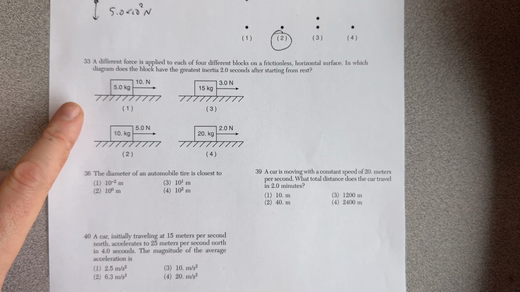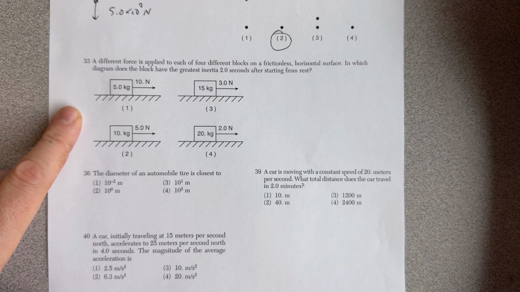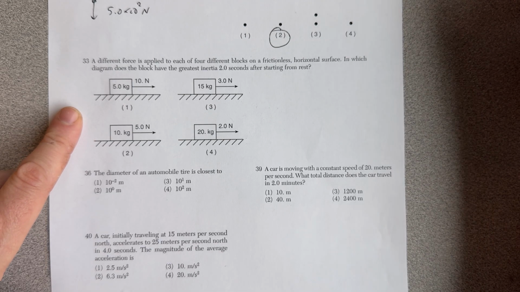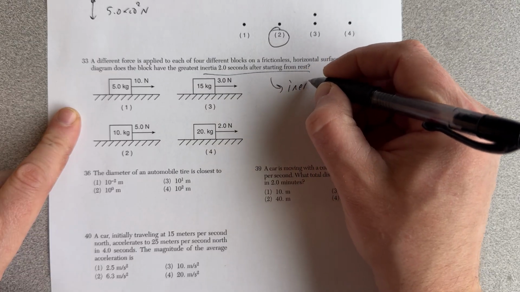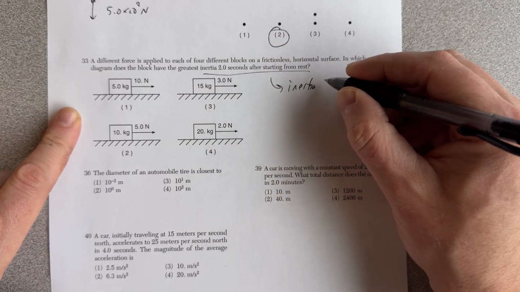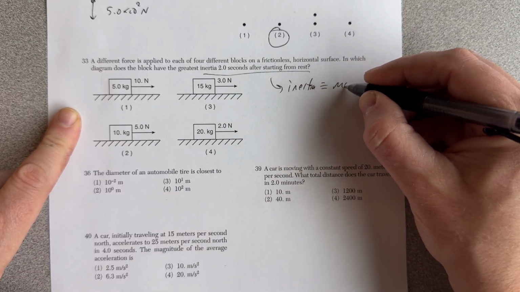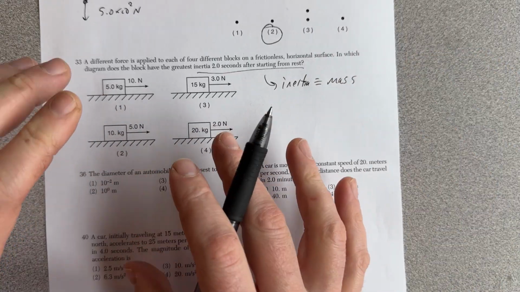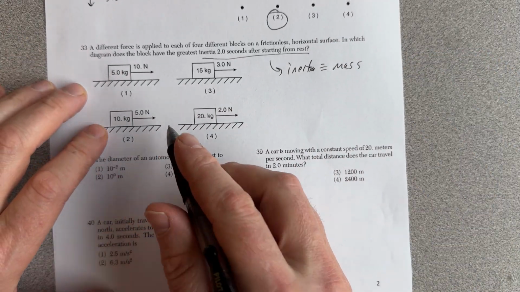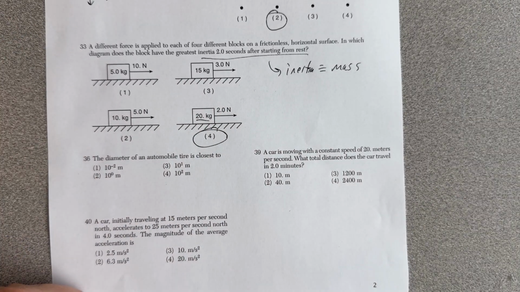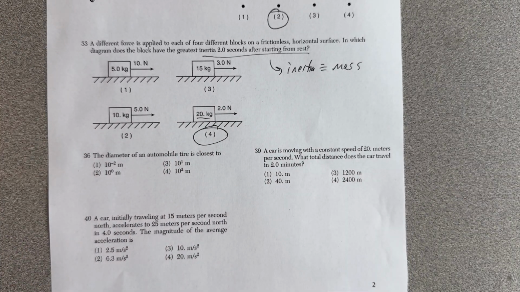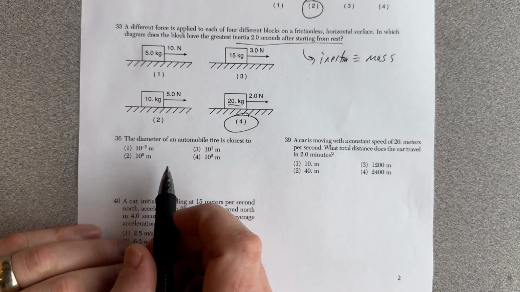33. A different force is applied to each of 4 different blocks on a frictionless horizontal surface. In which diagram does the block have the greatest inertia 2 seconds after starting from rest? Inertia equals mass. Please look at all this setup. They give this nice big diagram. They're just trying to fool you. It's this one. Don't even think about it. It's just whatever mass is biggest. Don't overthink that one.